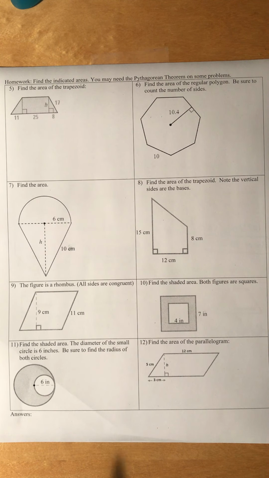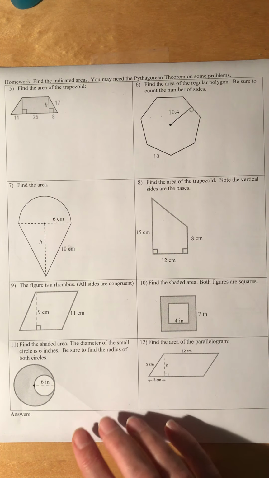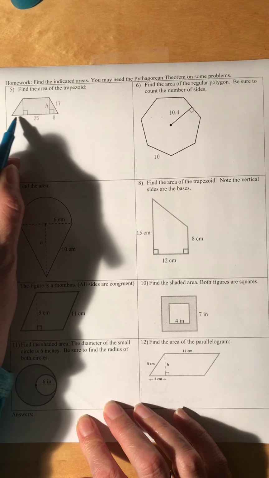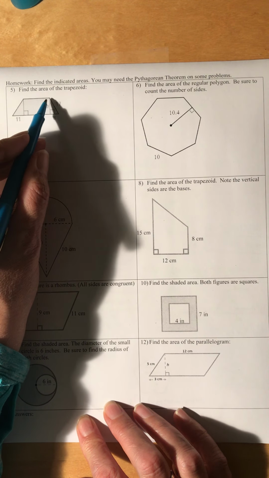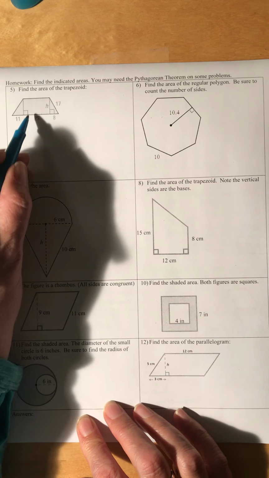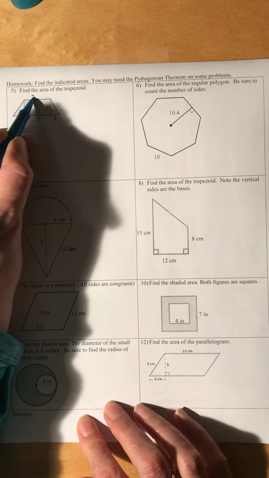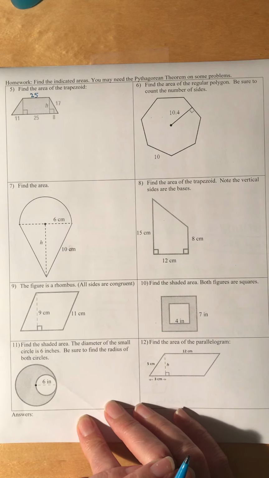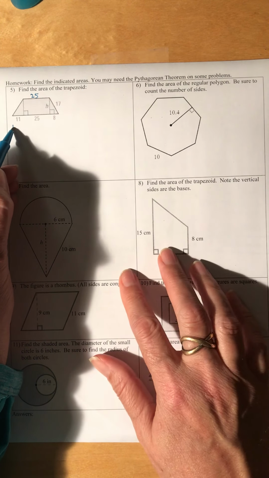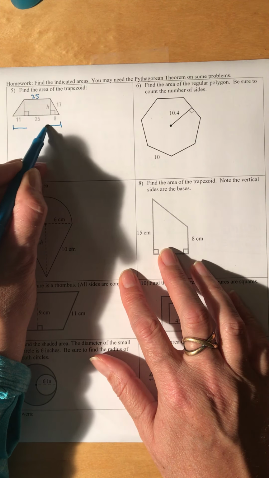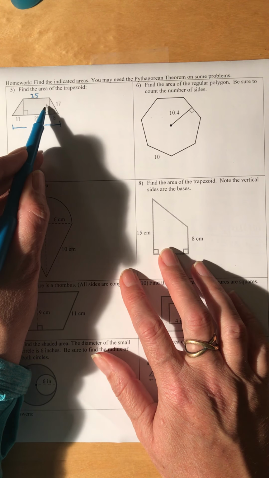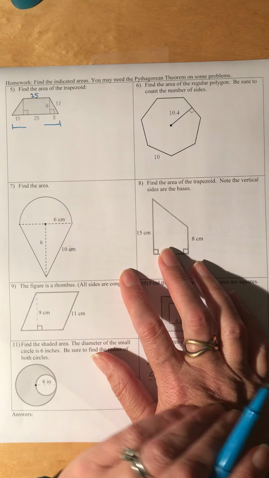But so, for example, on number 5, you're finding the area of a trapezoid, and you need to know base 1 and base 2 and the height. The base 2 isn't given directly, but you can tell from the way the bottom is labeled that that distance is 25. You can add those values together to get that value. But you're going to need to do the Pythagorean theorem to find what h is.